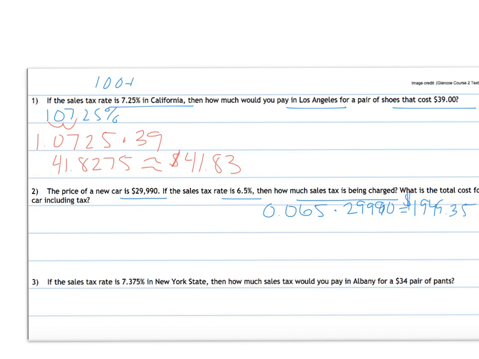And that means that the tax is $1,949.35. So that's the tax, and then for the total cost, I add that sales tax amount to the cost of the car for a total of $31,939.35, which would be the total cost of the car.